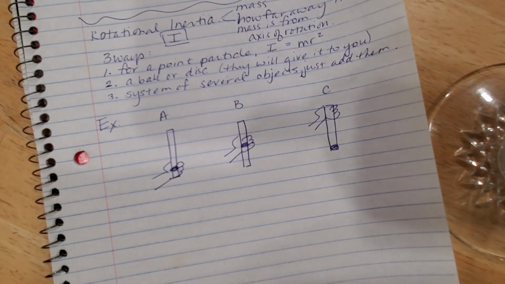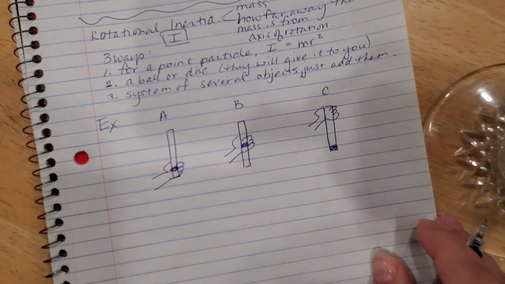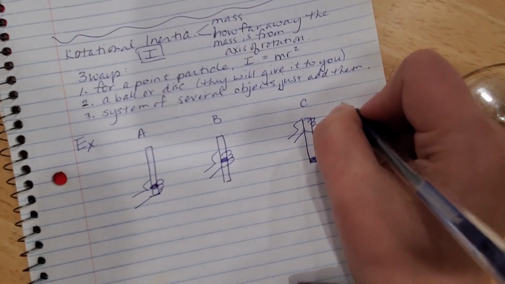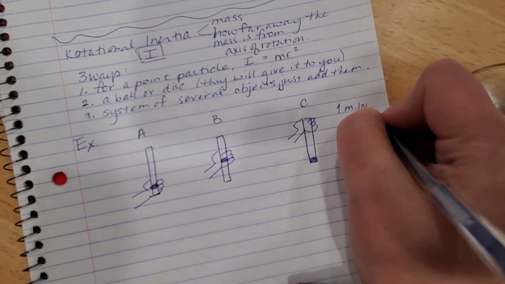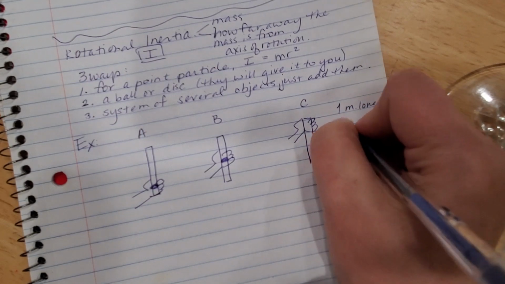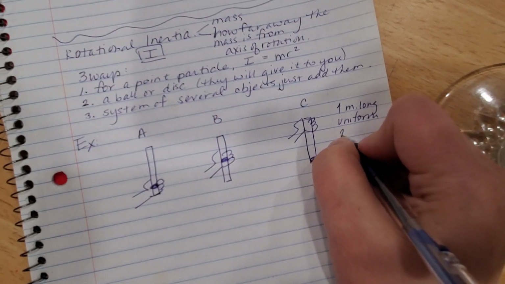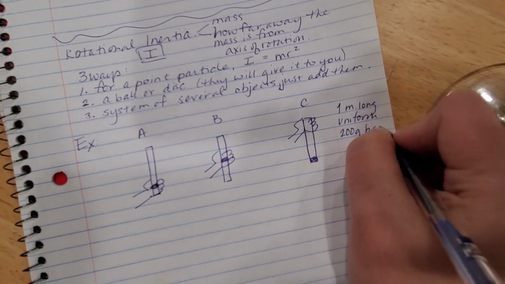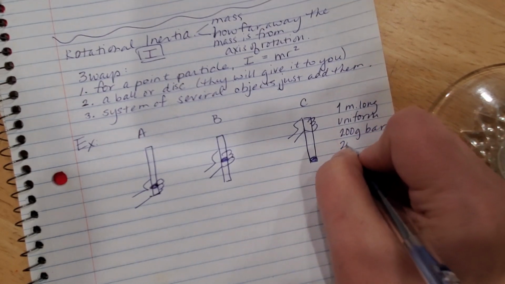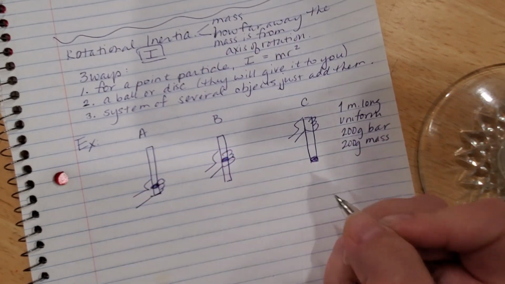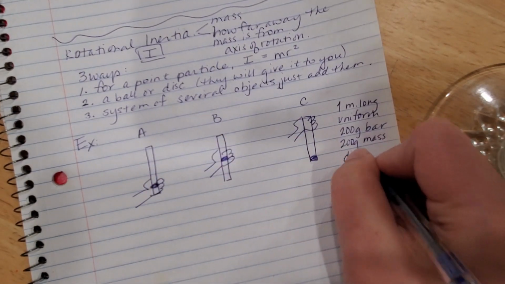Excuse my little drawings. All right, let's lay some groundwork here. Let's say they are all 1 meter long, uniform. That makes it easier. They're all 200 gram bars, and they each have a 200 gram mass. These little things with different grips.